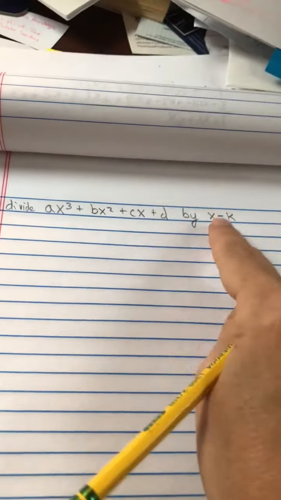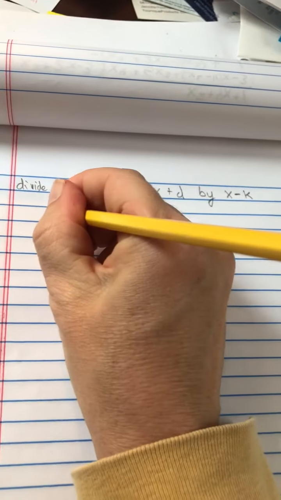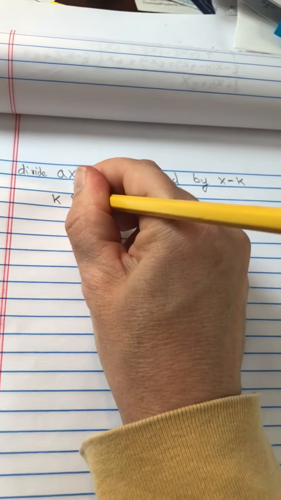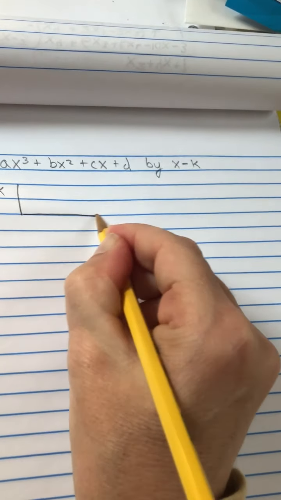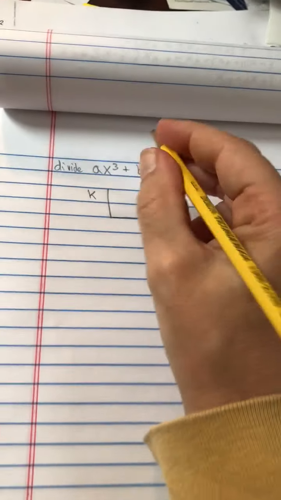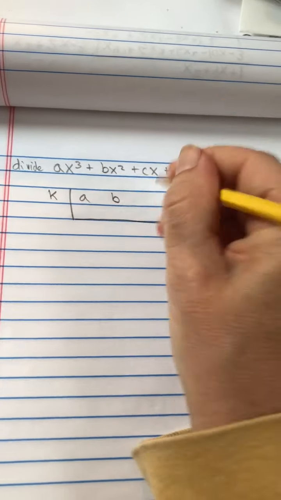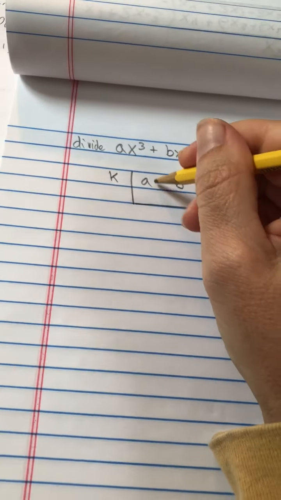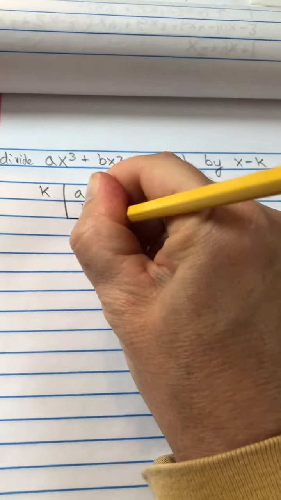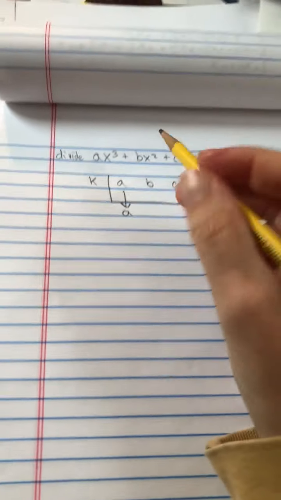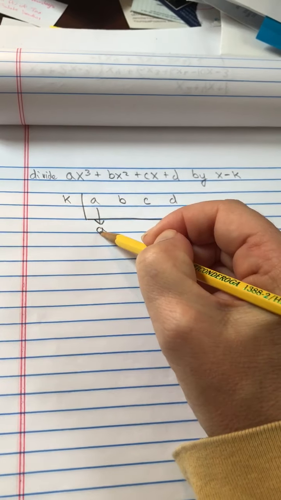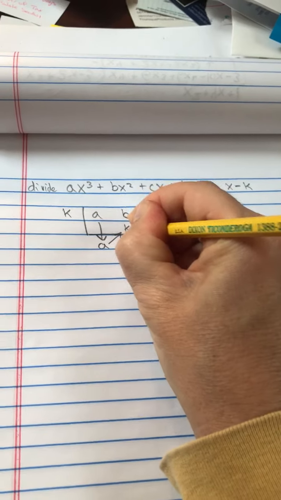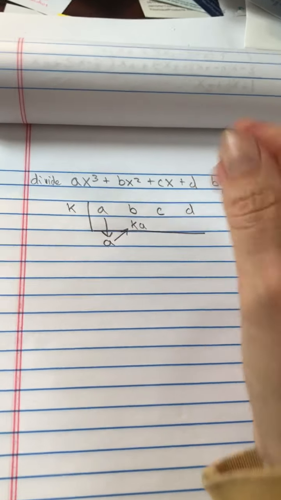How I'm going to set it up is I'm going to take this k value, the divisor, and put it out here. It's going to kind of look like a matrix. I'm going to line up all my coefficients: a, b, c, and d. I'm going to bring that first coefficient, a, down. I'm then going to multiply k times a and insert that here. I'm going to add these together, b plus ka.